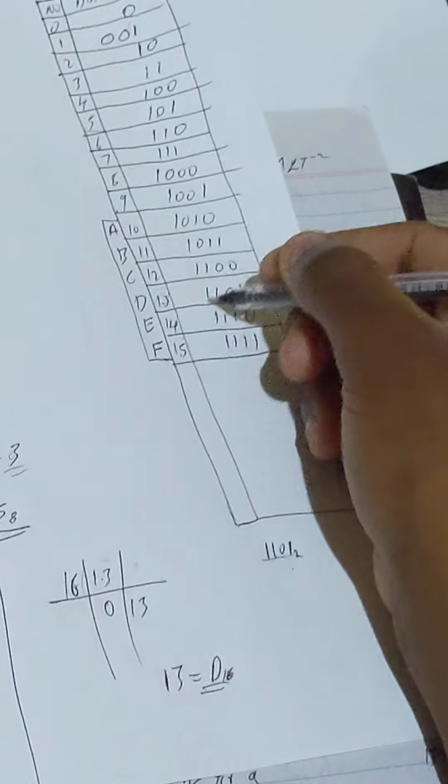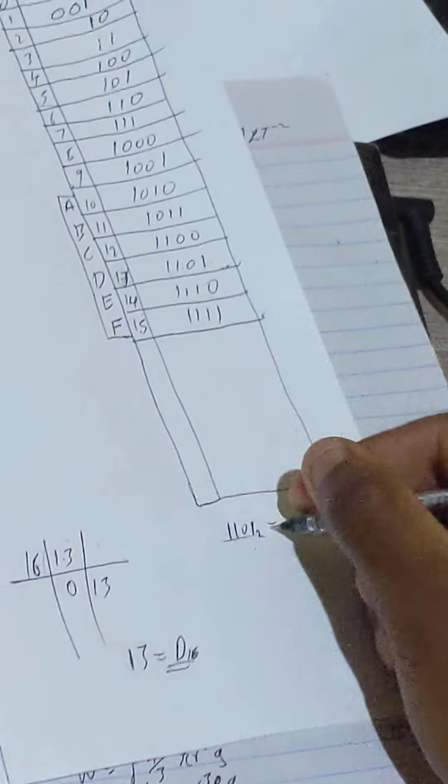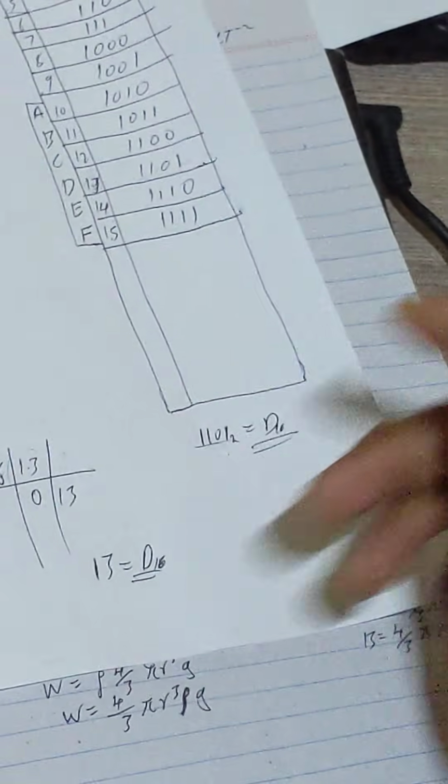It's still 13, which is 1101, and you get 13 there, and 13 is equal to what? To D. So your answer is D in base what? In base 16, and you're done with that question. Yeah, so now we go to another question.